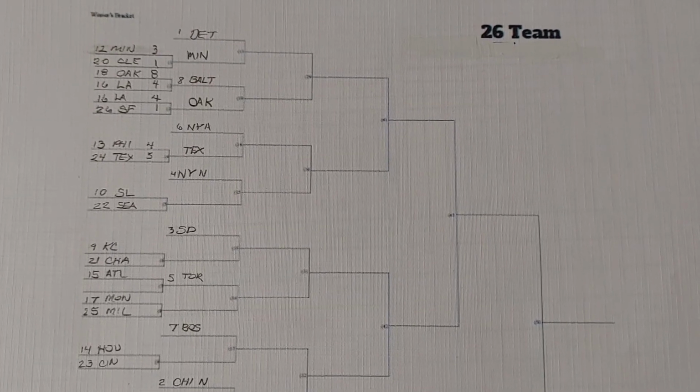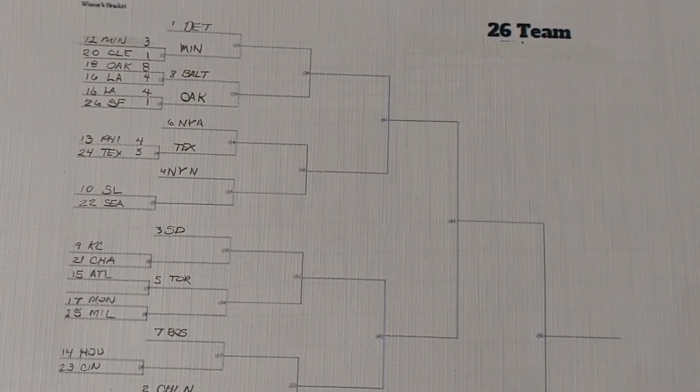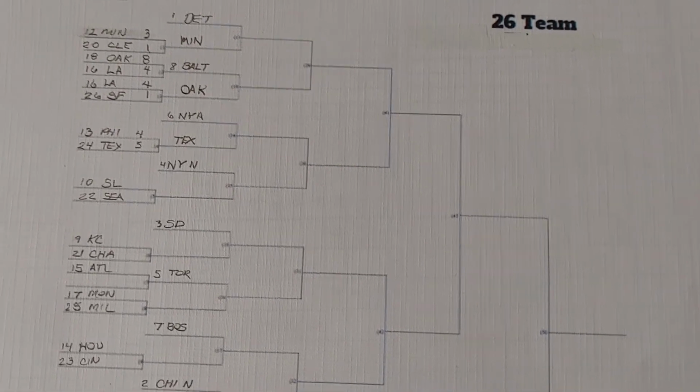Texas moves on in the tournament. They'll play the New York Yankees in the next round. Philadelphia goes home. Our next game will be the Seattle Mariners at the St. Louis Cardinals. Join us for that one.